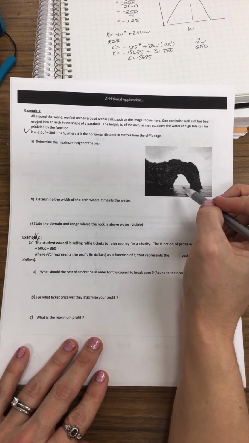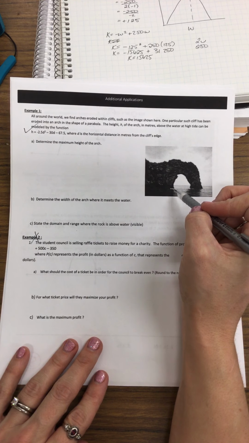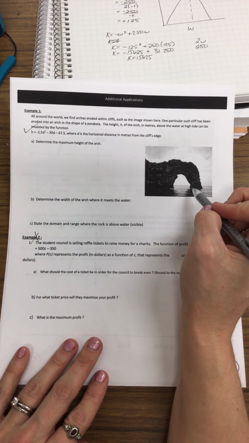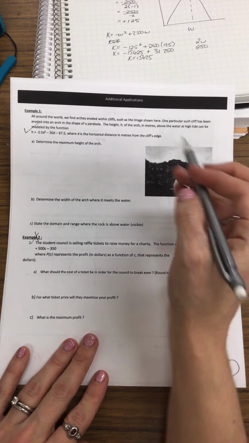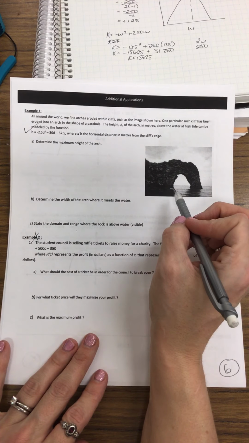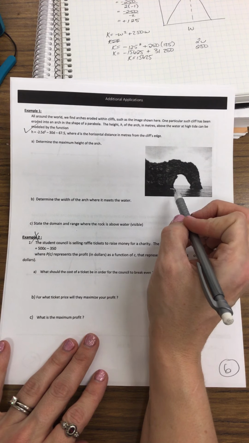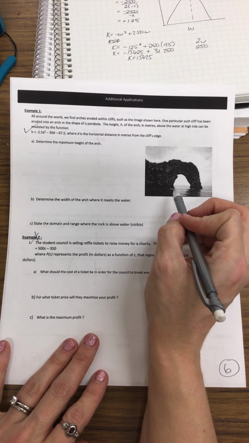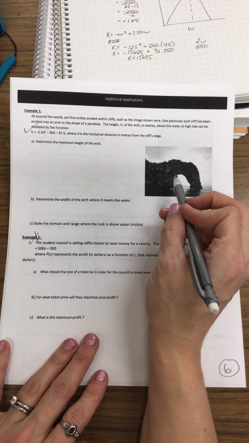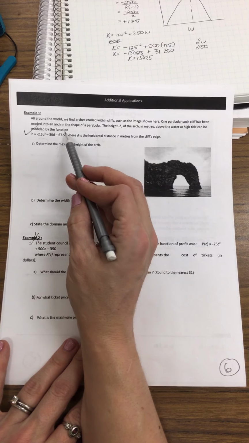Okay, so in this problem right here, we're looking at how there's a parabola shape in the rock here, and how the width across here, or the distance across, is a function of the height of the arch. This is the equation that is used to describe it.